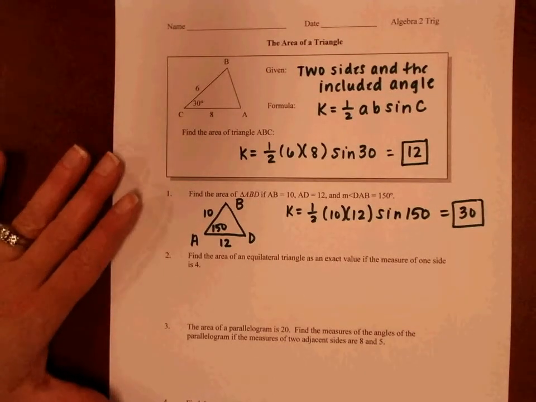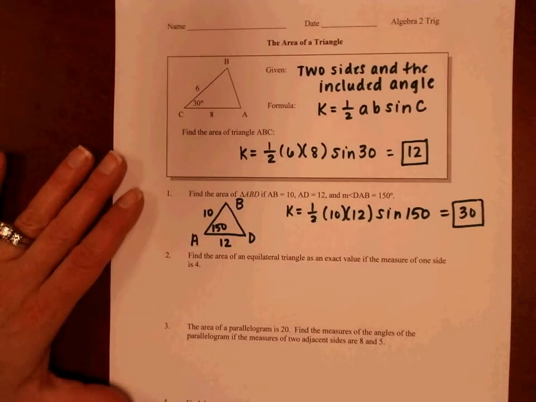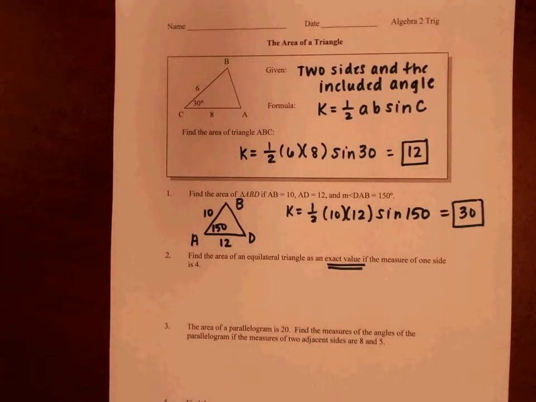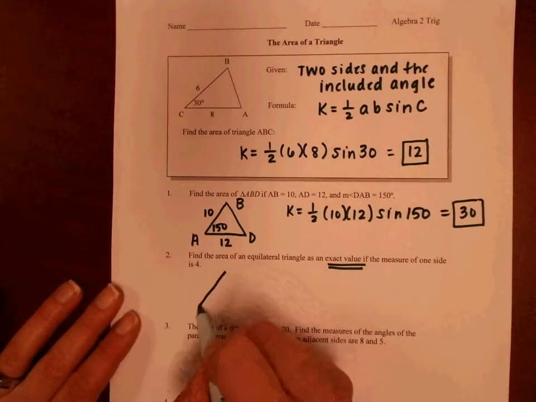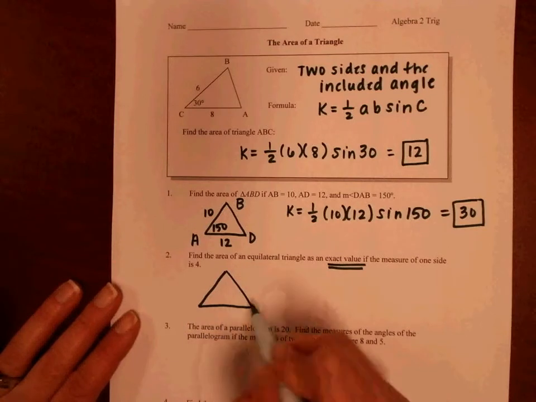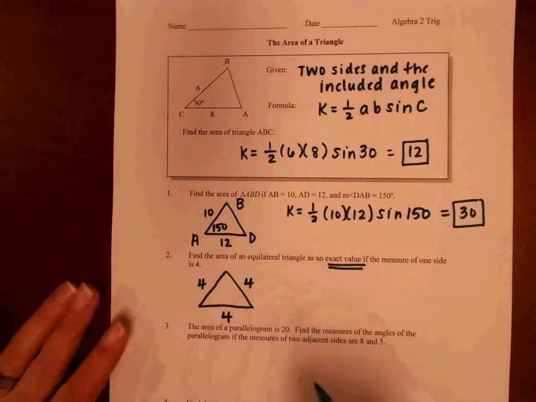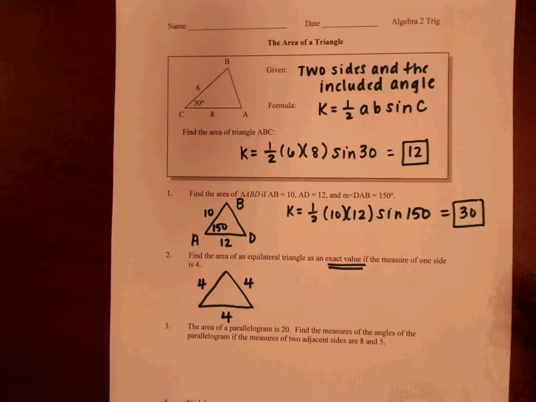Okay. Number 2, find the area of an equilateral triangle as an exact value, that's important, if the measure of one side is 4. So now we have an equilateral triangle, so I can just draw that. Every single side is 4. If I was with you right now, I would ask you, in an equilateral triangle, what do we know about the angles? Well, they're all congruent, and if you have 3 angles and they add up to 180, each angle is going to be 60.